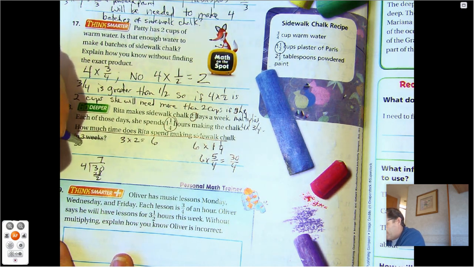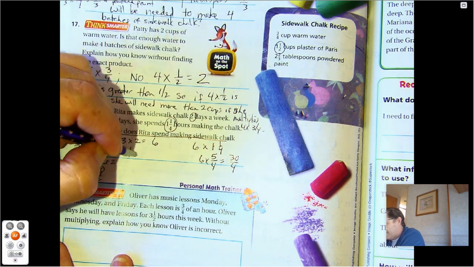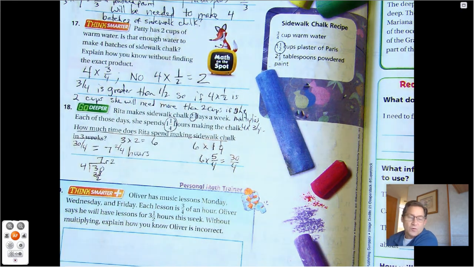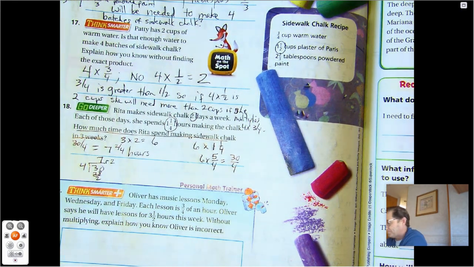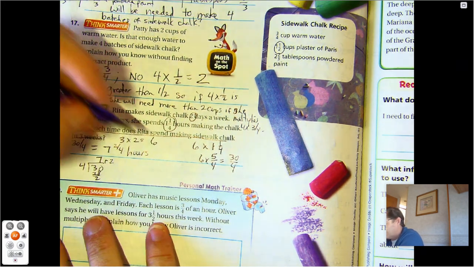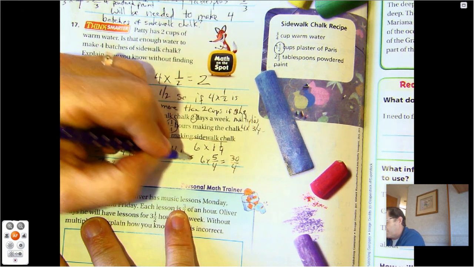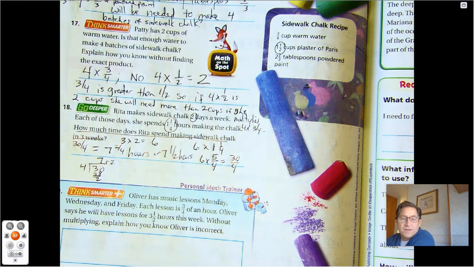So 30/4 equals 7 2/4 hours, or 7.5 hours. Okay, 2/4 is 1/2, so 7 2/4 hours or 7.5 hours.